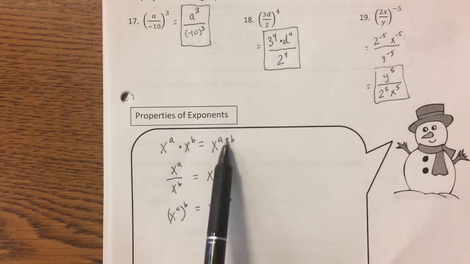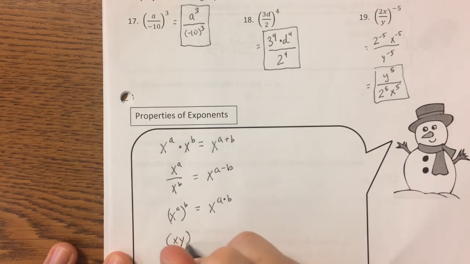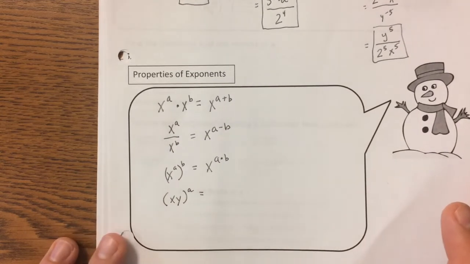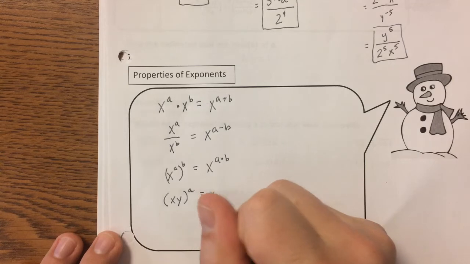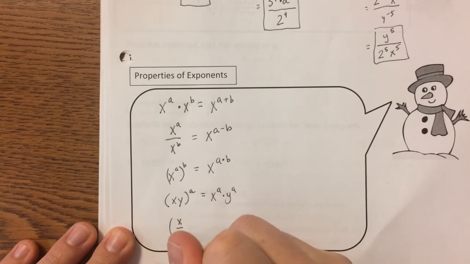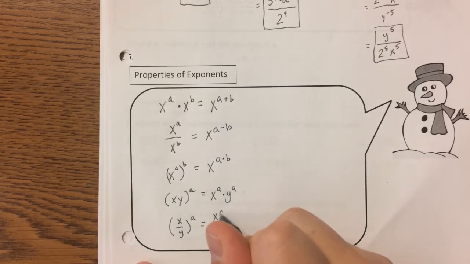So if I multiply, I add, divide, I subtract, power to a power, I multiply them. If I raise a product, like let's say I have xy to the power of a, what do I need to do with that exponent? Distribute it, right? So that would be x to the a times y to the a. Similarly, if I have a fraction and I raise that to a power, I just distribute it. It's essentially the same property. X to the a over y to the a.